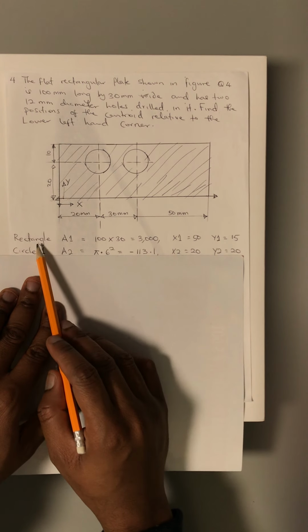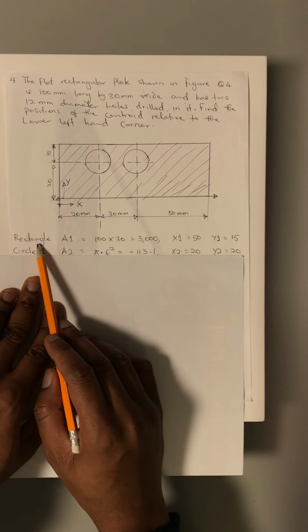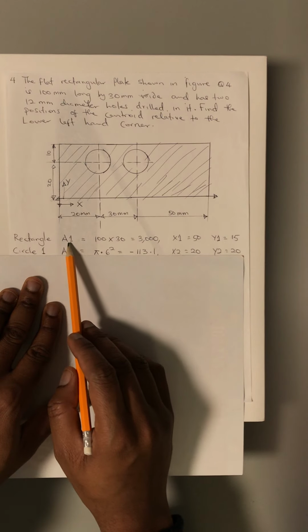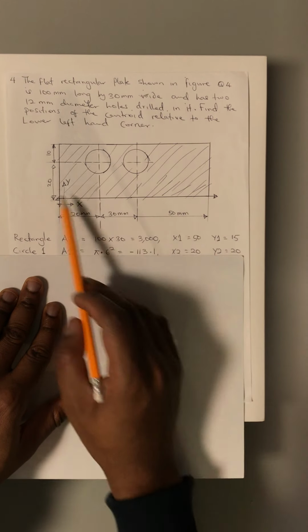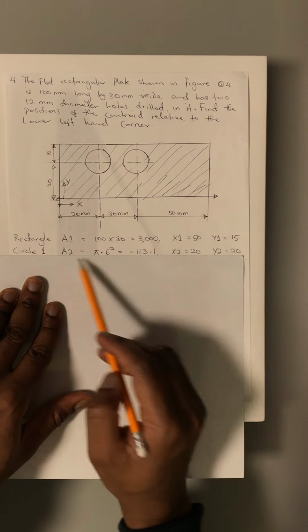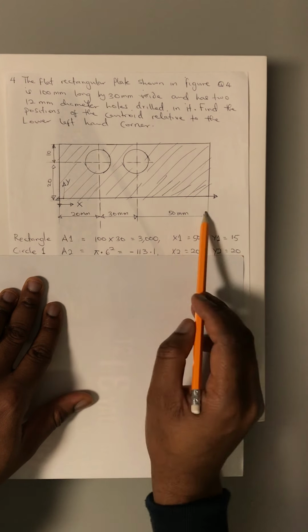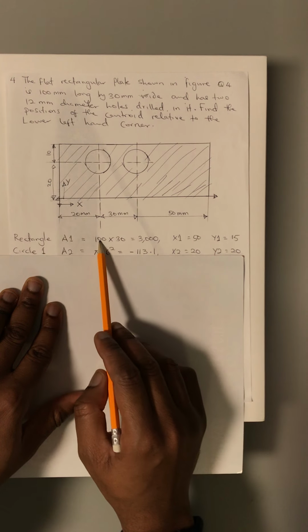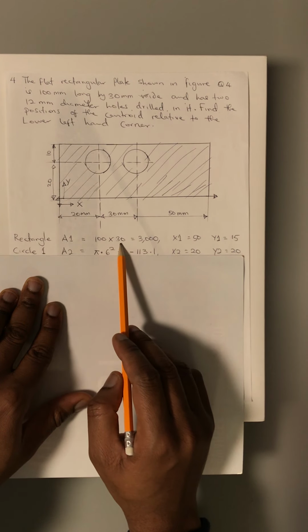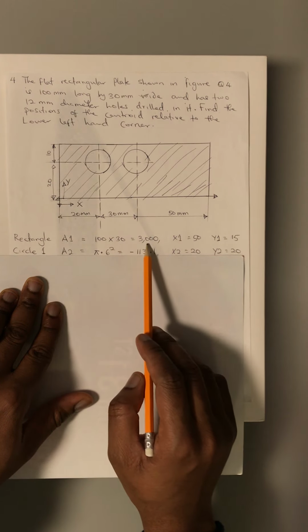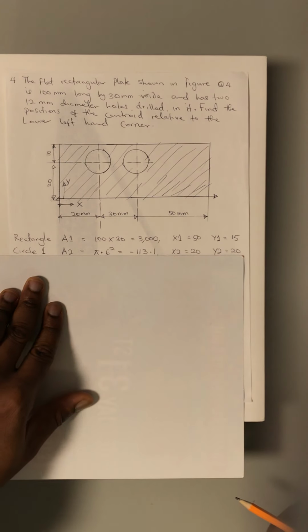Now, to calculate the area of the rectangle, we have A1, the first area of the rectangle, which equals the length times its breadth, 100 millimeter times 30 millimeter, which gives us 3,000 millimeters squared.